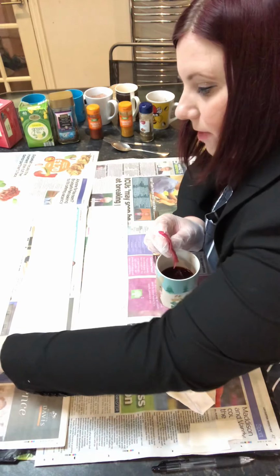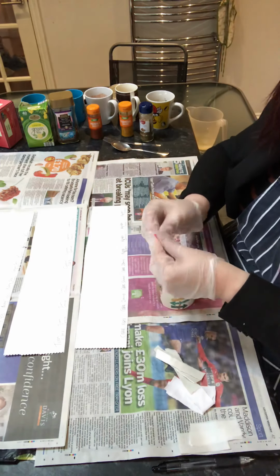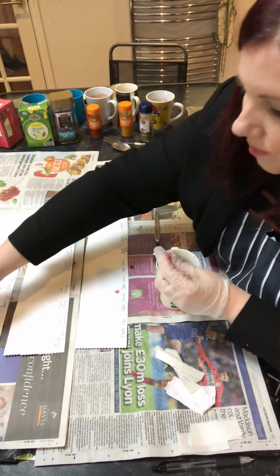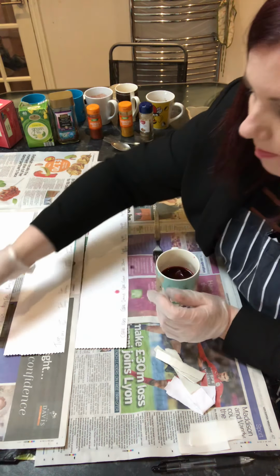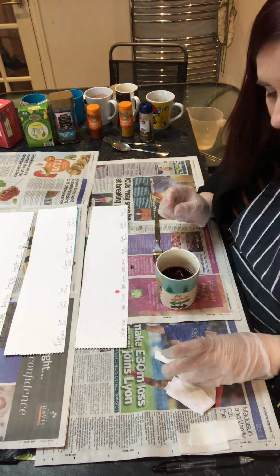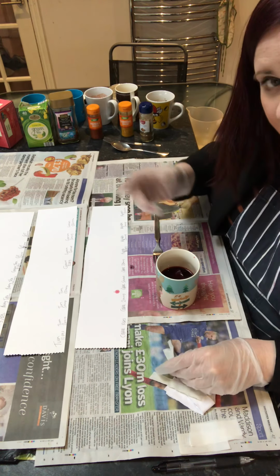Okay, and I'll put them where it says berry tea, 10 seconds to dry. Okay, now I will drop in another 3 and I'll leave them for 2 minutes and so on and so forth until I've done them all.